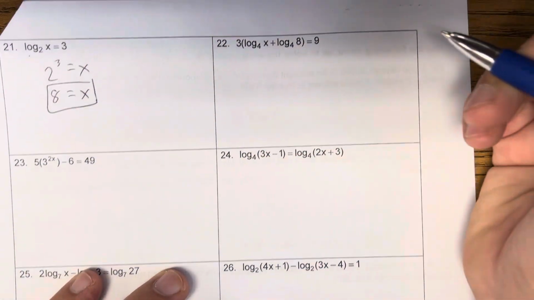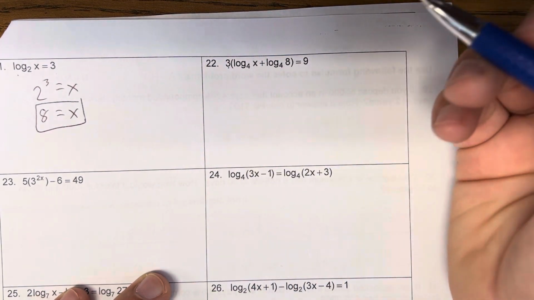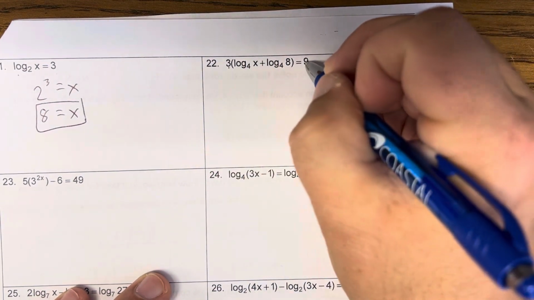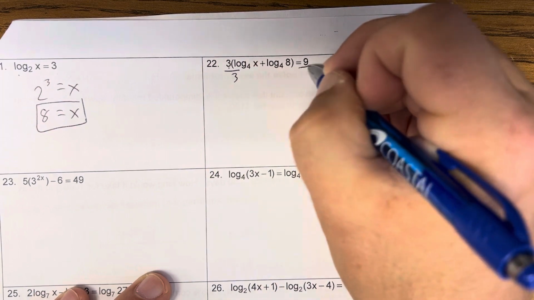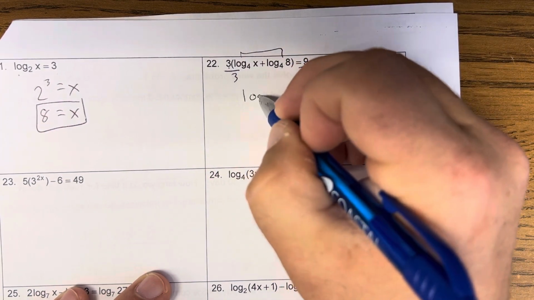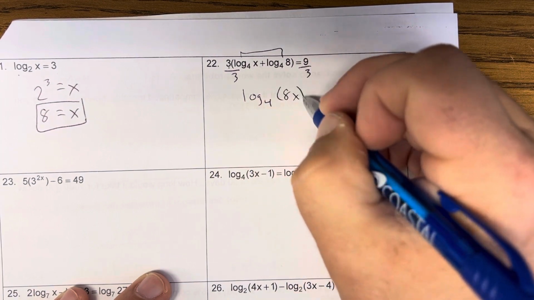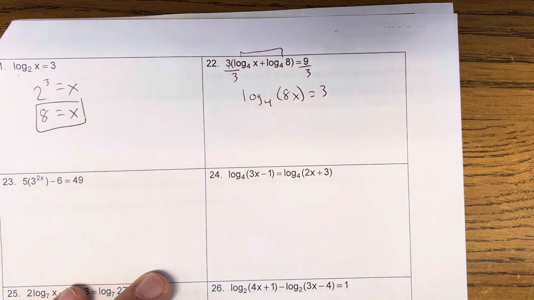All right, I'm going to do 2 things at once on this one. I'm going to start off by getting rid of this 3. There's multiple things you could do with the 3, but the easiest thing, since I have a 9 over here, we're going to divide by 3. And I'm going to go ahead and condense these logs right here. So log base 4, there's no subtraction, so they're going to be multiplied together. 8x equals 9 divided by 3 is 3.